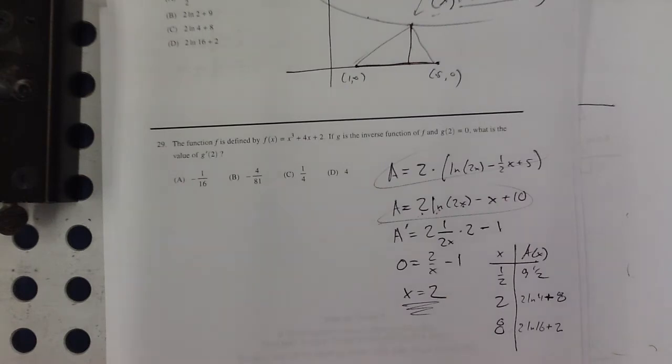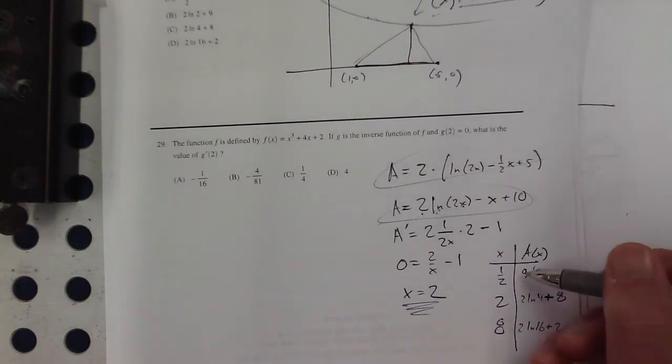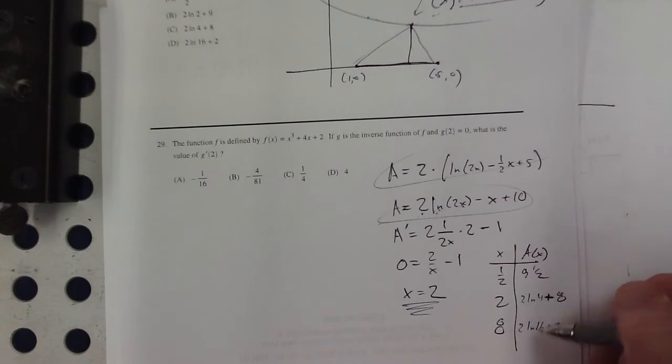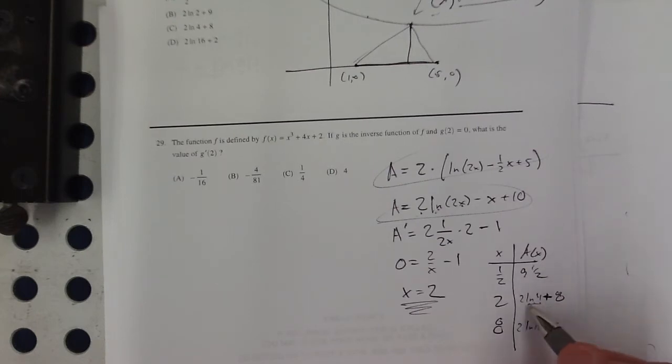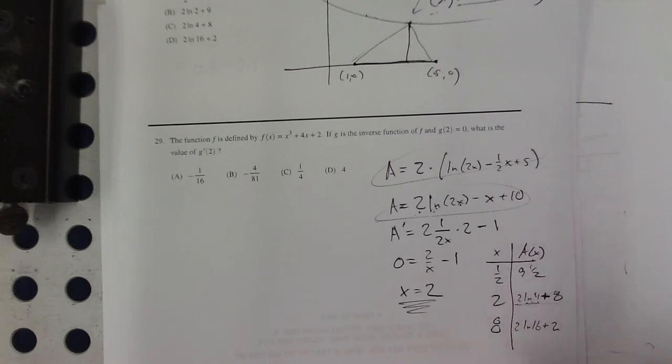And we need to be able to figure out what's bigger than what. And that's fairly tricky. I'm trying to think from their point of view how they would want you to think about these numbers. You know that e is approximately 3-ish. It's a little smaller than 3. So the natural log of 4, the number you'd have to raise e to get 4, is a little bigger than 1 anyway. So this is definitely bigger than 9.5.